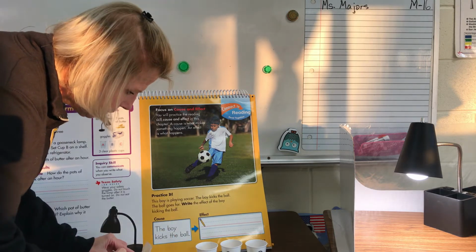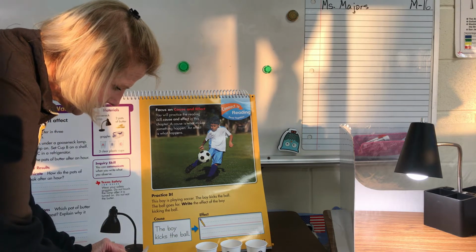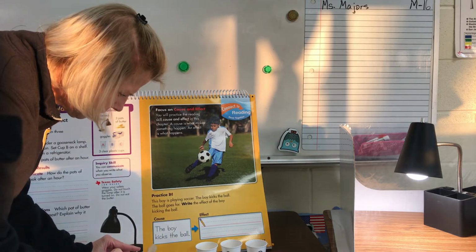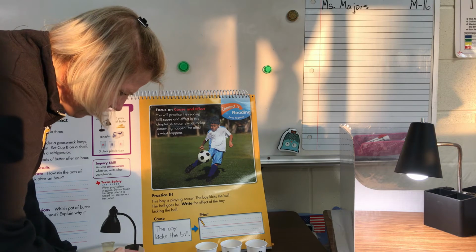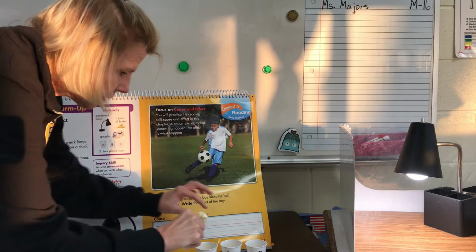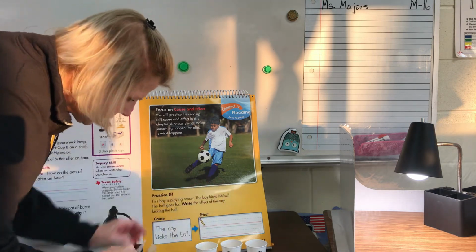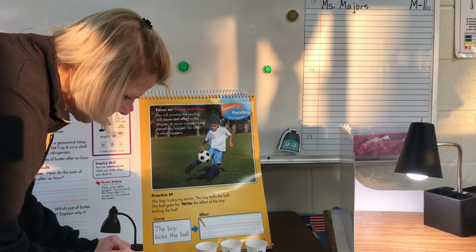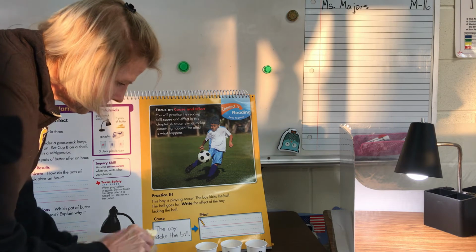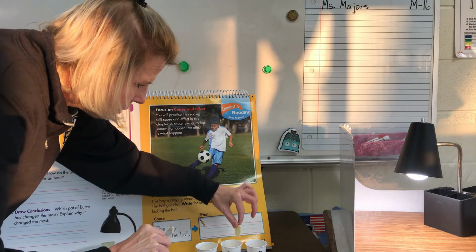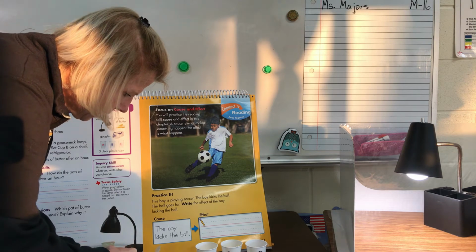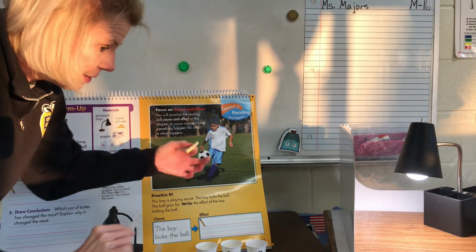Okay, so there's A. I'm not cutting very well here. There's B, and there, that's better. Okay, here's C.